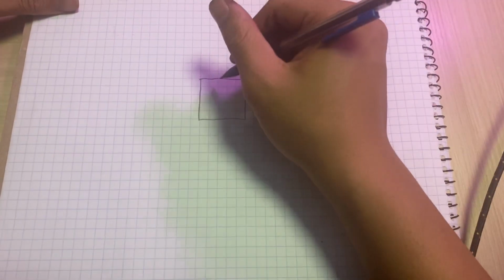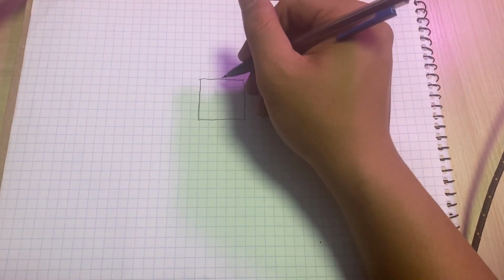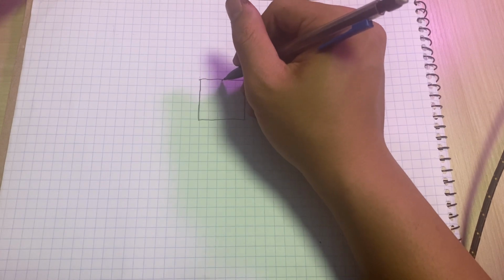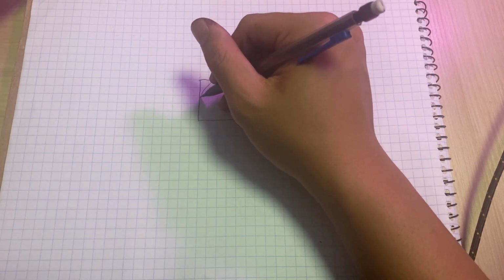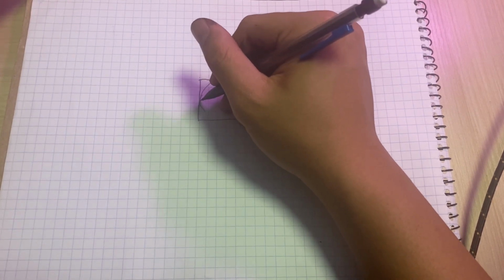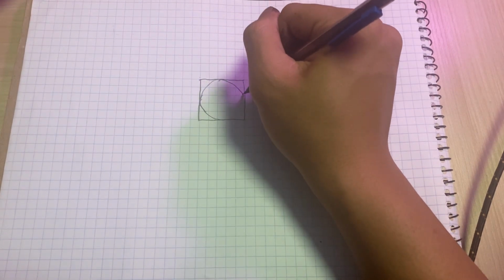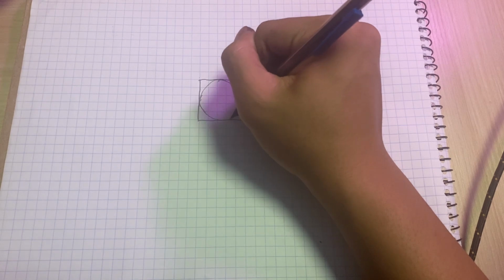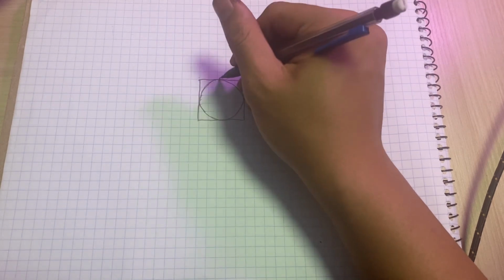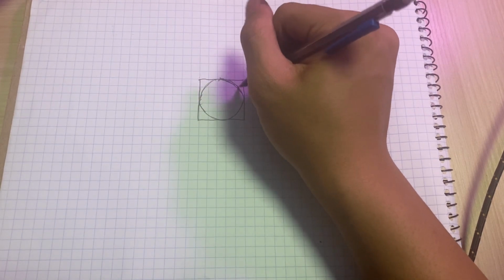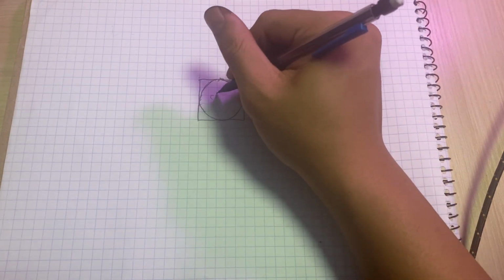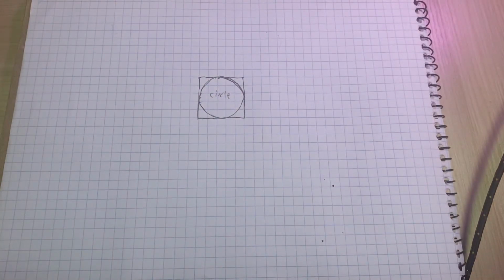So, let's just say we want to draw a circle in this square. And we want this circle to be as big as possible within the constraints of the square. So in other words, we just want to make the biggest circle that we can make in this square. This is a circle. So, what can we figure out about the circle?